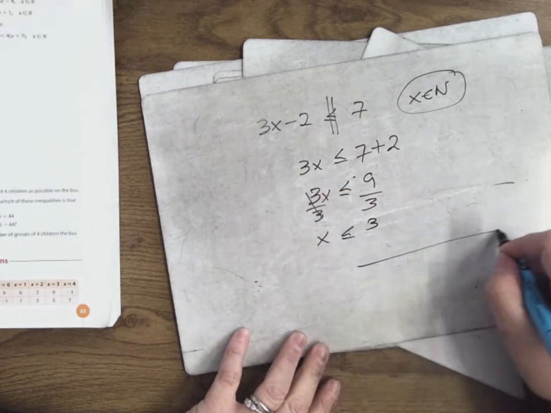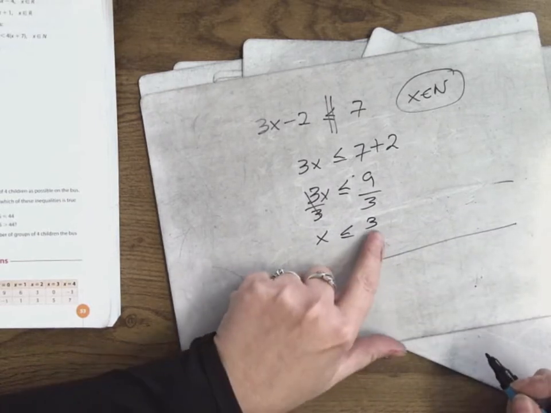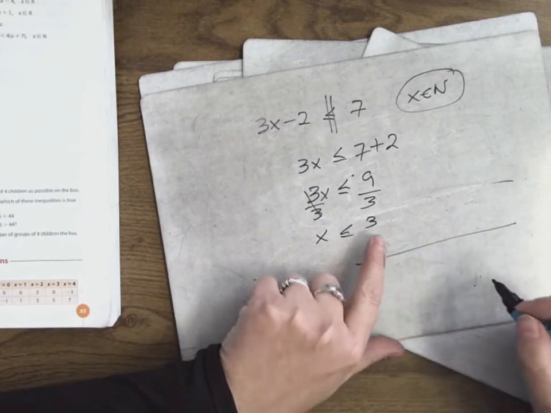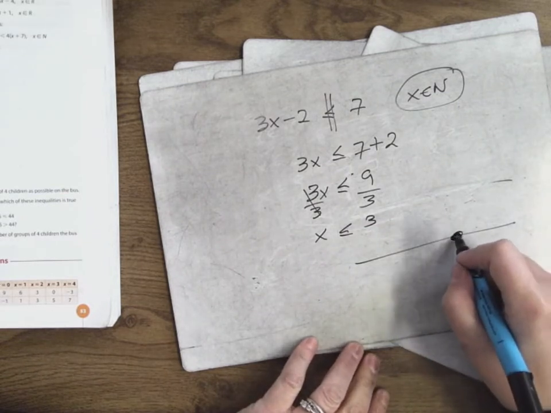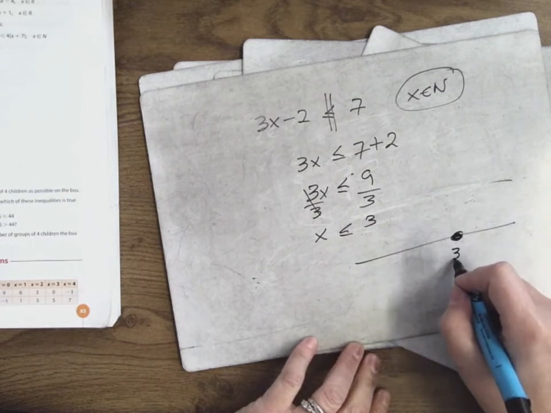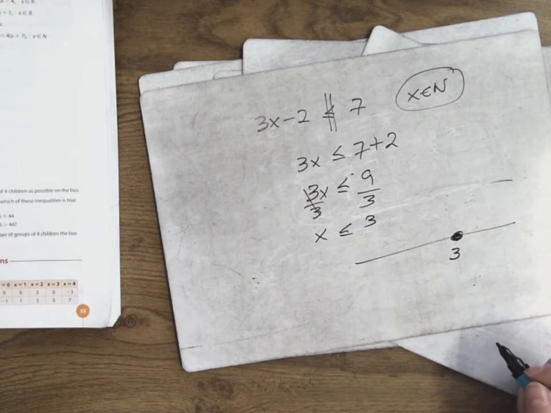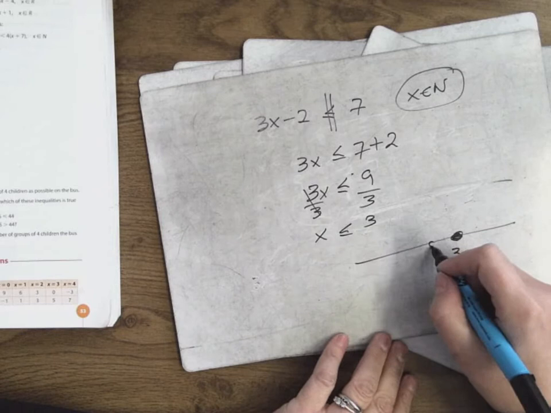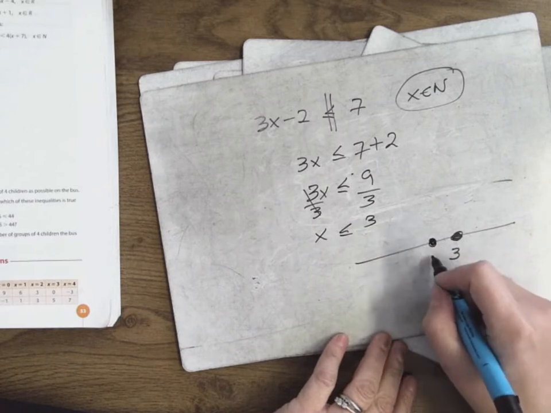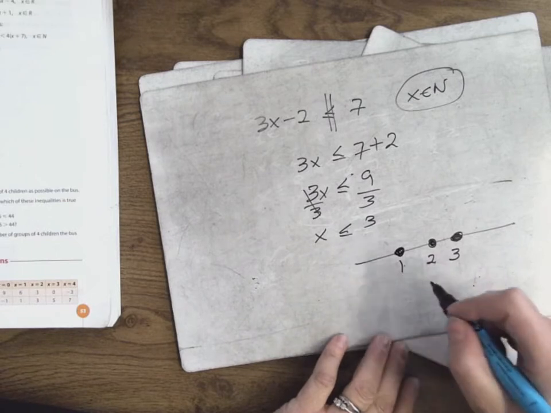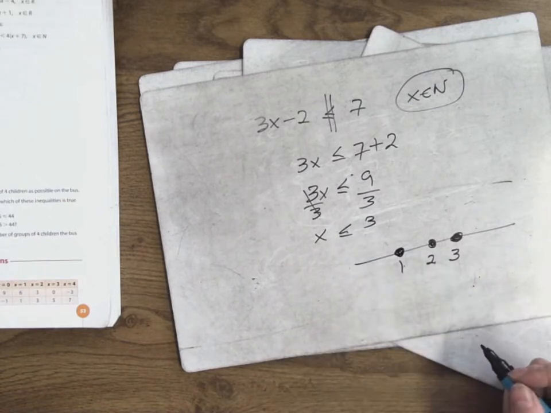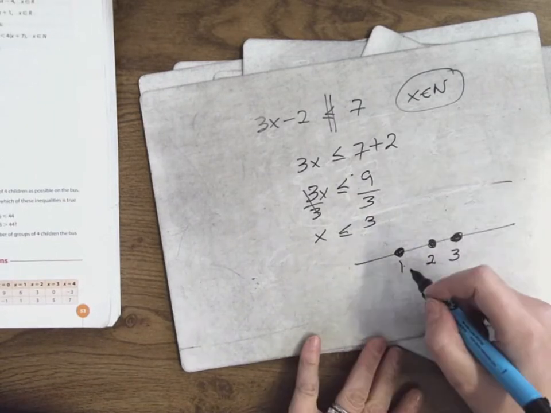So then you draw. First thing you ask yourself, 3 is my starting point. Is 3 included? Yeah. Coloured in dot on 3. Then am I drawing dots or lines, and which way am I going? I'm drawing dots, so I do less than 3, which is 2, which is 1. Will I draw an arrow? No. Why won't I draw an arrow? Because it's natural numbers and they're finished at 1.